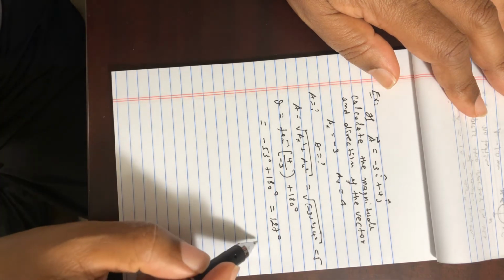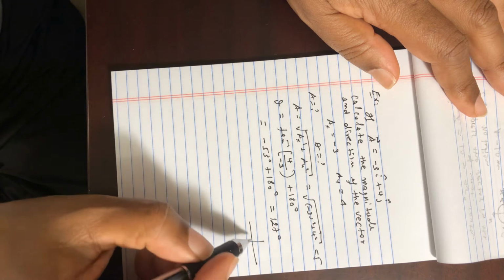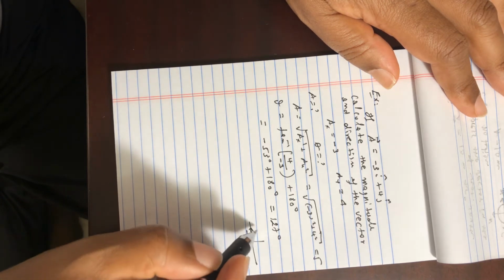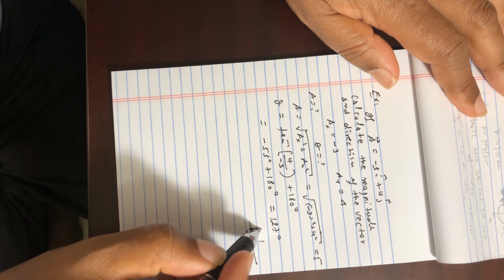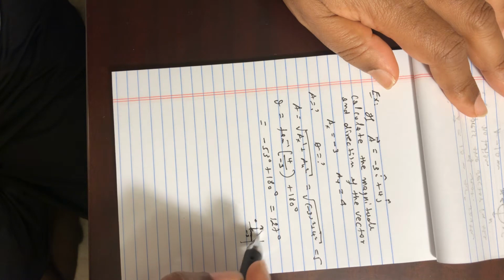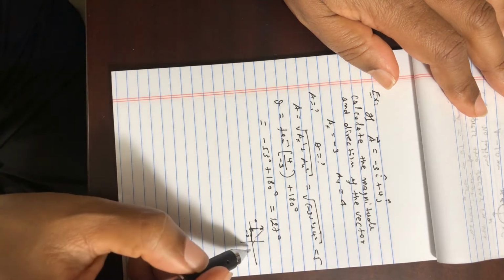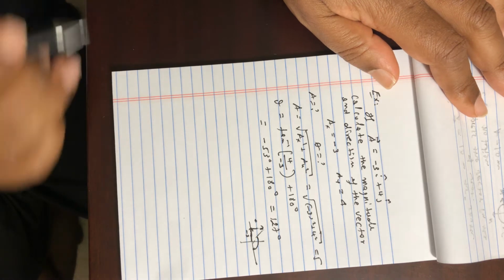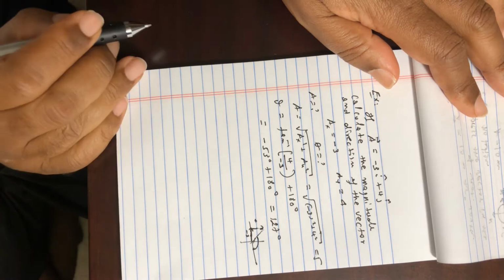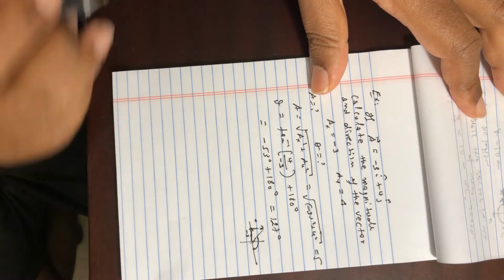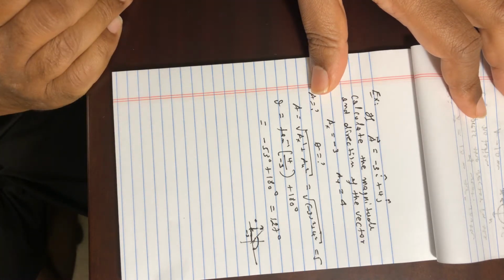So you see this vector has a negative x over here, negative 3, but a positive y over here, which is 4. So this is the vector we're talking about. This is the angle, 127 degrees.